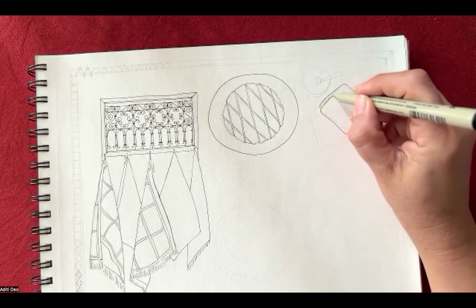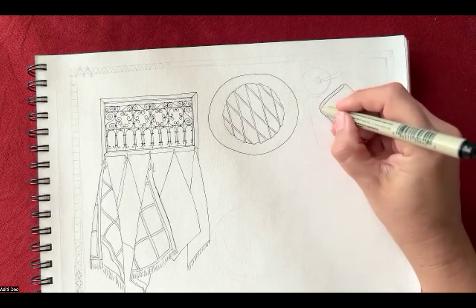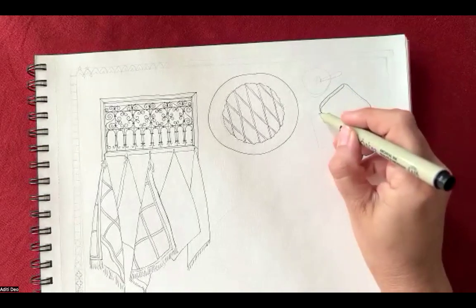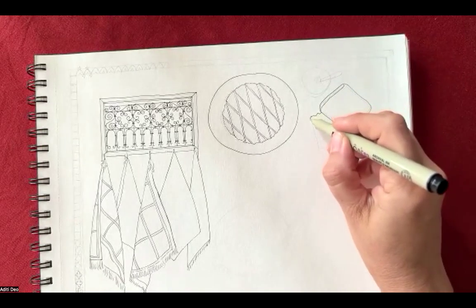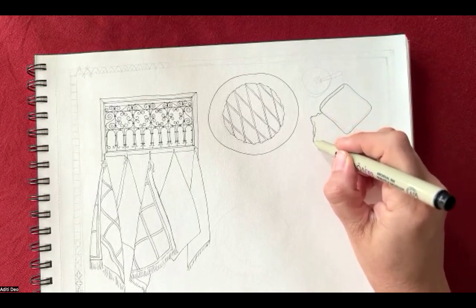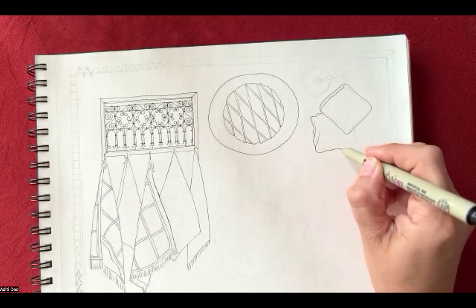Go a little inside like that and turn it in. So this will make it look like a folded pastry dough. That's exactly how you see it in the photograph. The one underneath it has got some more folds on its side.